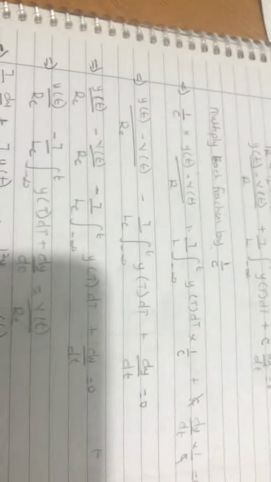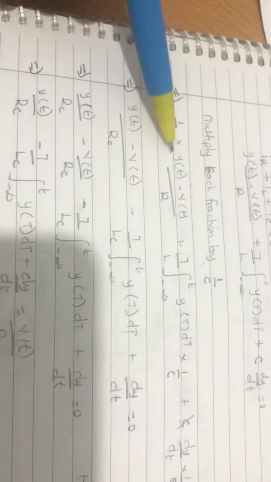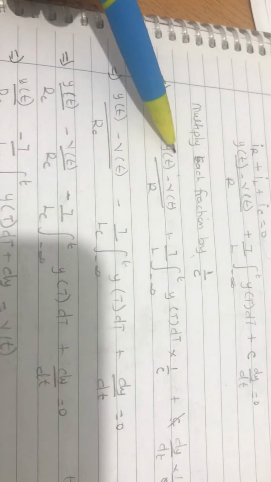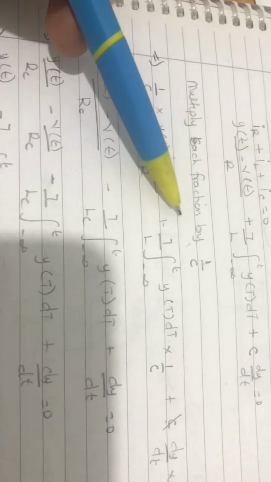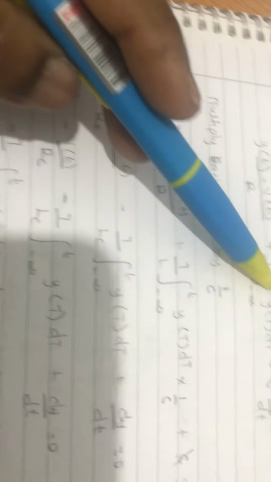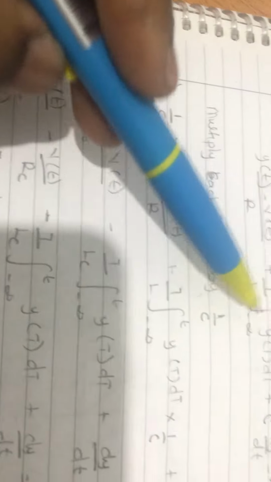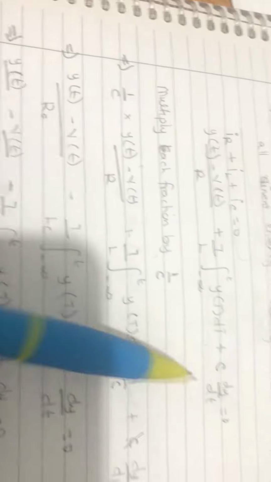And here it is. So we can say 1 over c times yt minus vt all over r plus 7 over l integration, higher limit t, lower limit minus infinity, yt dt plus c dy dt equal to 0, which we are multiplying by 1 over c.